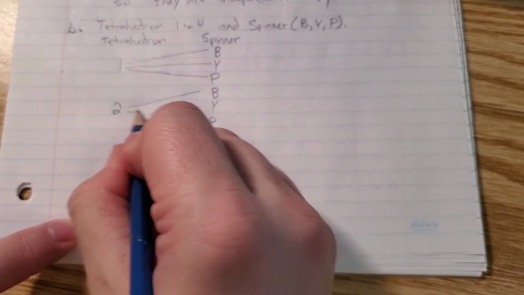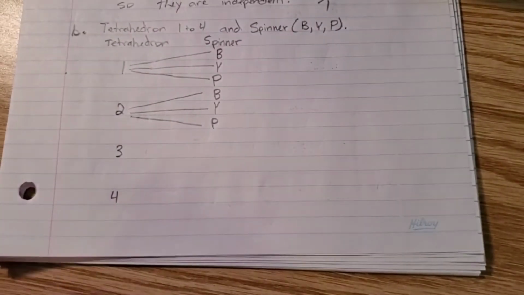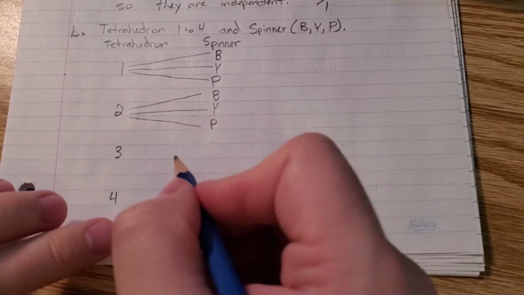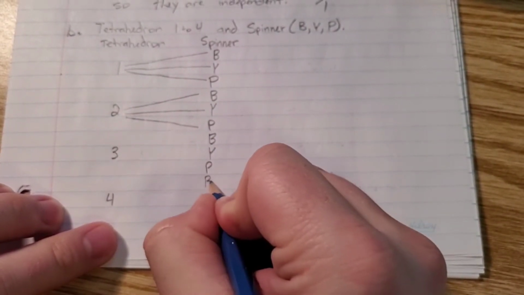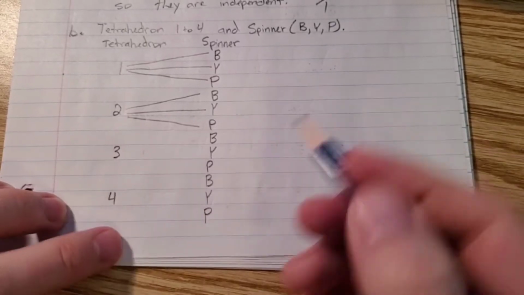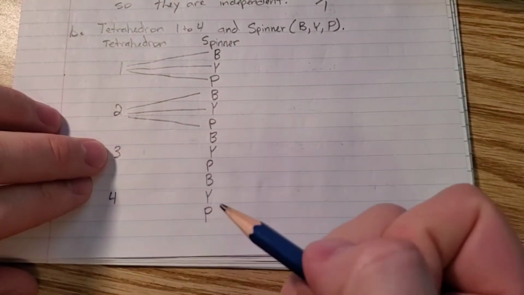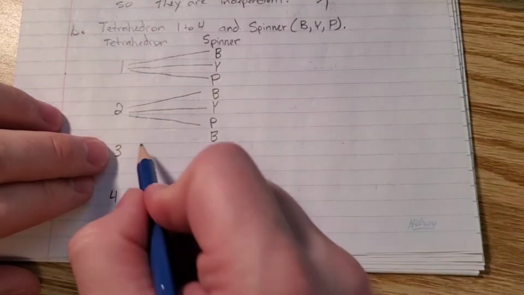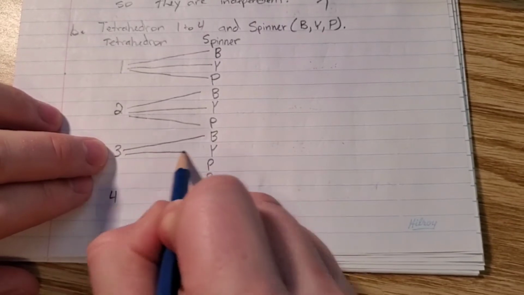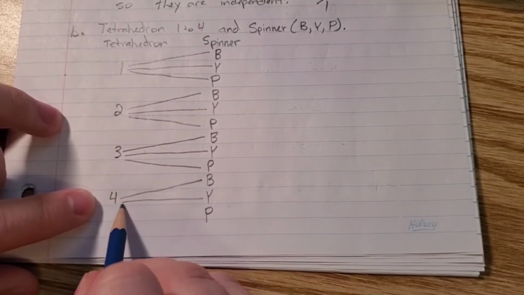The tetrahedron die does not affect what the spinner does because they're independent events. Again, it's going to be blue, yellow, purple, blue, yellow, purple. If you rolled a 3 with that die, and then spin the spinner, can one of these options be ruled out? No, it can't. It's still there. We've got all the different options that are possible.